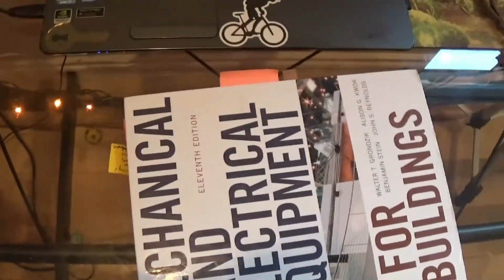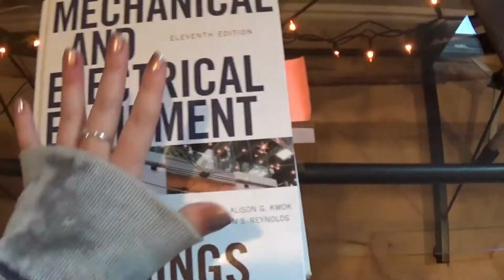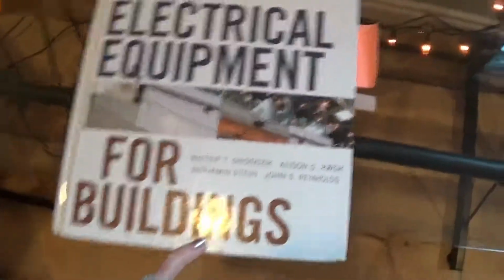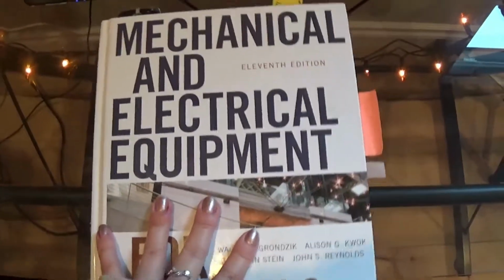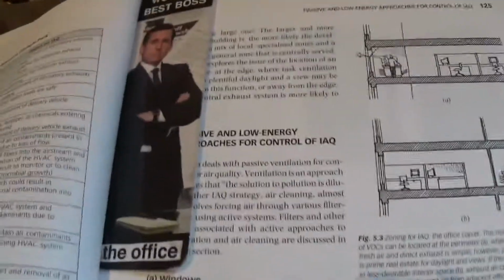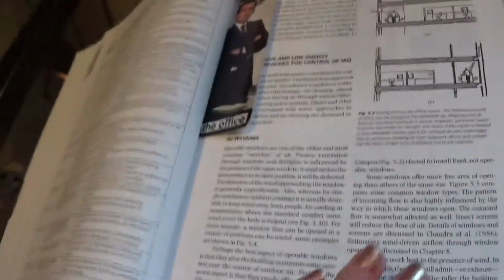I'm proud of myself. And last but not least, Mechanical and Electrical Equipment for Buildings, the 11th edition. And this is a thick textbook. As you can see, it's kind of worn and dirty. I actually have read this much of it so far, word for word, picture for picture. It doesn't seem like much, but trust me, it is. And of course, I got my awesome bookmark.